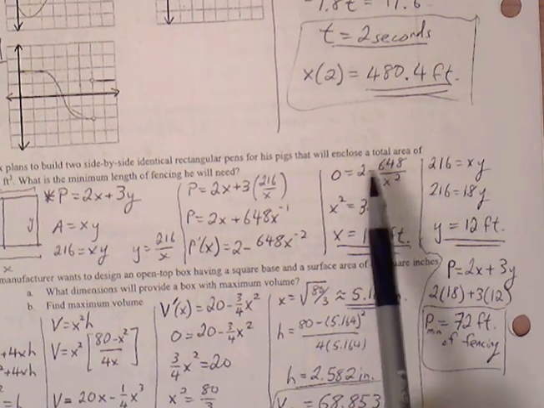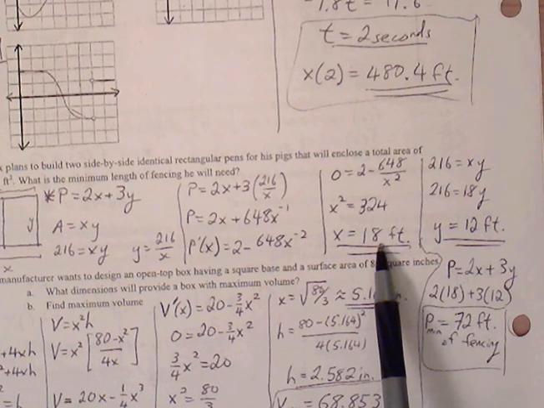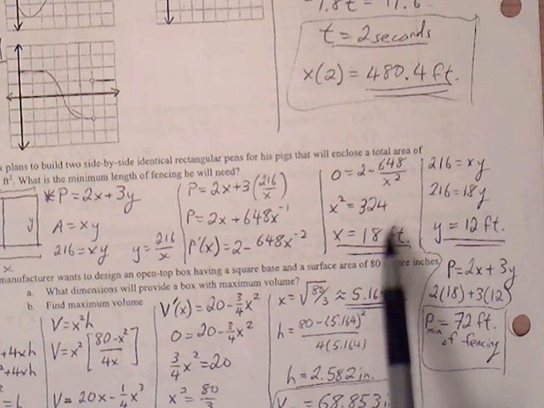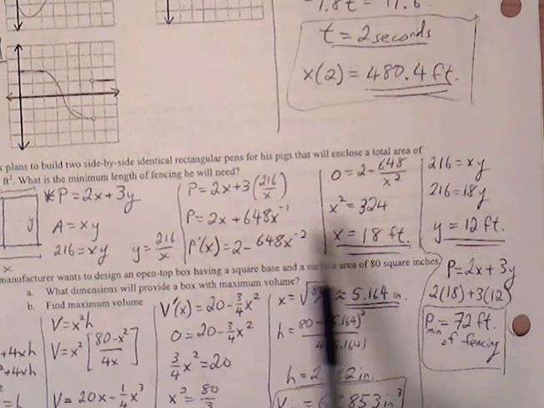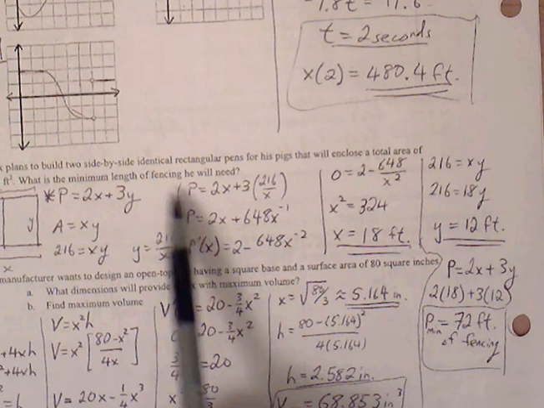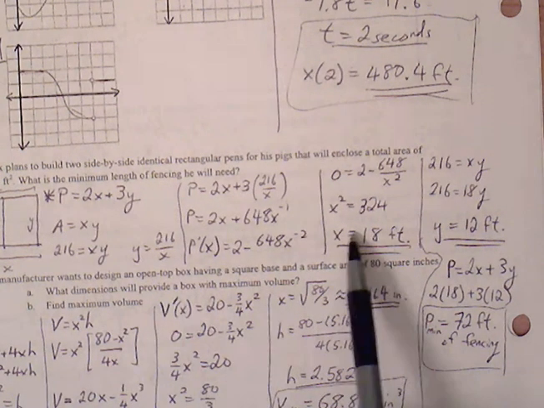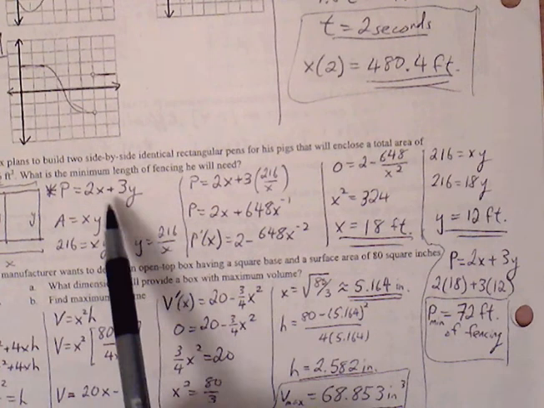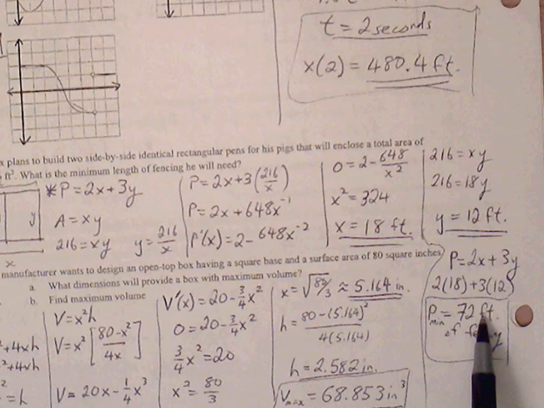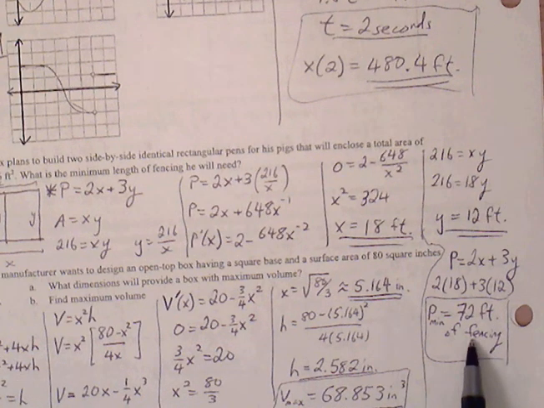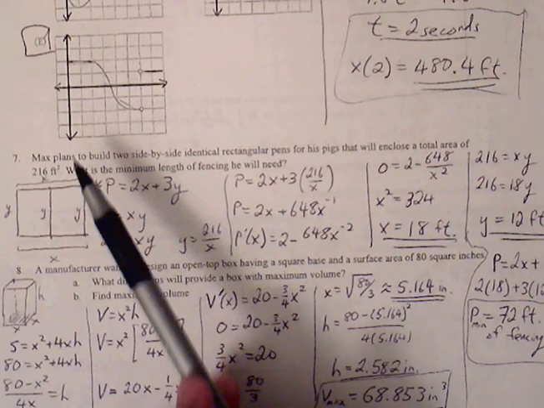Okay, when we do that, we simply solve for x. We get x squared equals 324, so x equals 18 feet. Now, if x is 18 feet, we're going to plug 18 in for x to solve for y, so y is 12 feet. And it says, what is the minimum length of fencing? So we want to find this value for perimeter. So we plug 18 and 12 back into the perimeter equation, and we solve for p, and we get 72 feet, which will represent the minimum amount of fencing that will produce this area of 216 square feet.